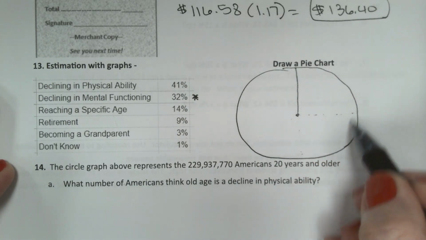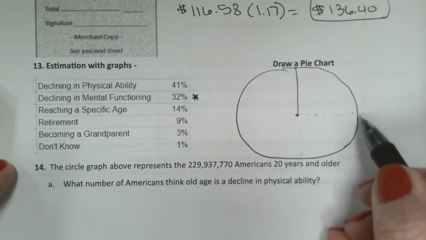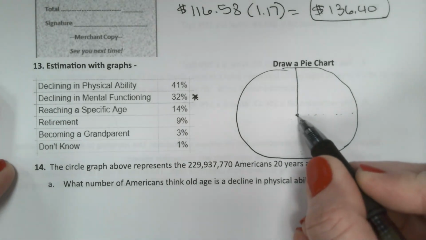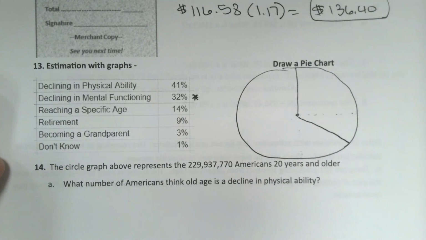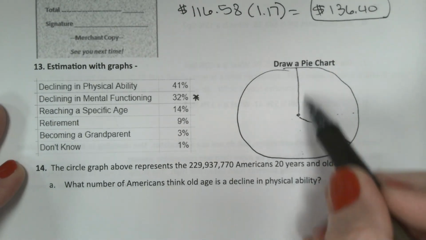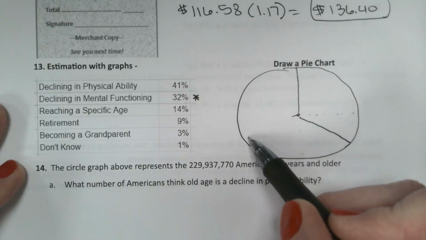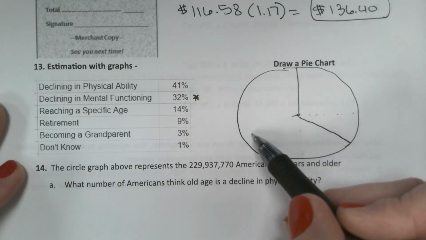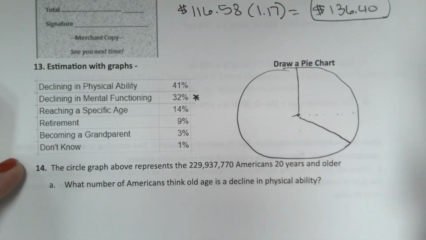32% would be more like halfway in between 25 and 50. And I've seen a third on a pie graph before. So if you did that and then kind of make the peace sign, that is what it would take to cut it into thirds.